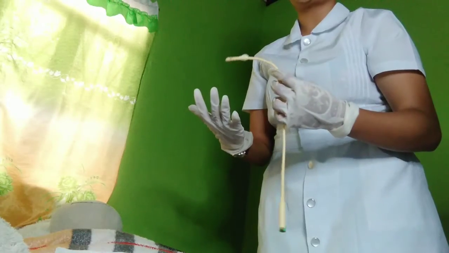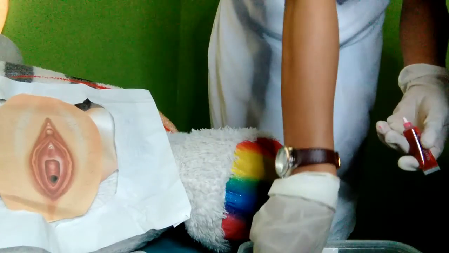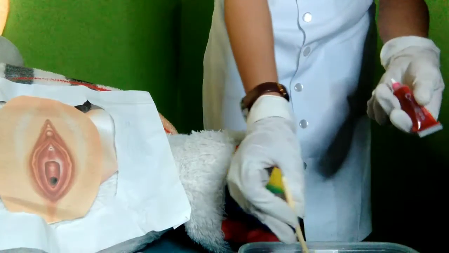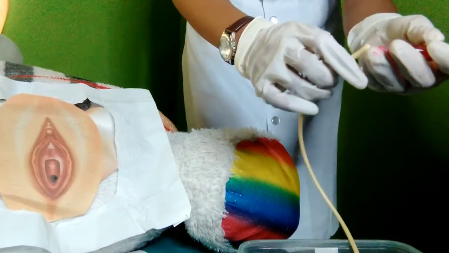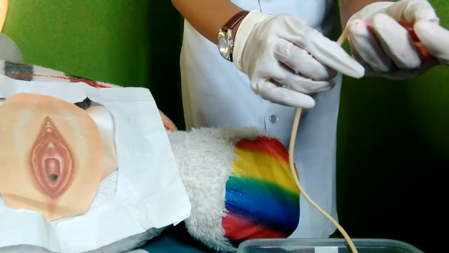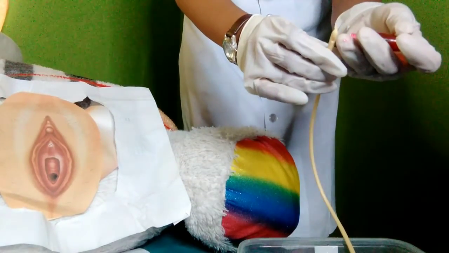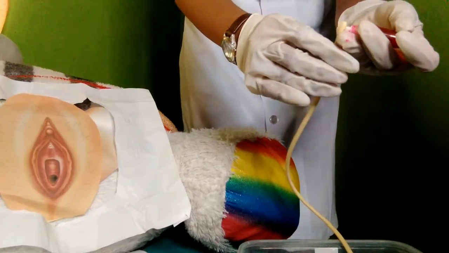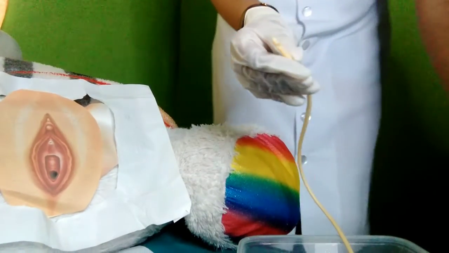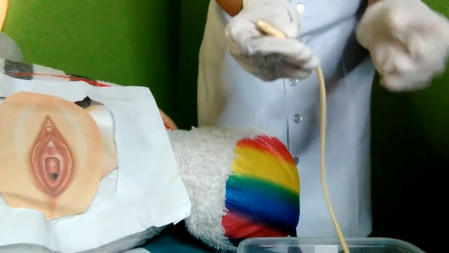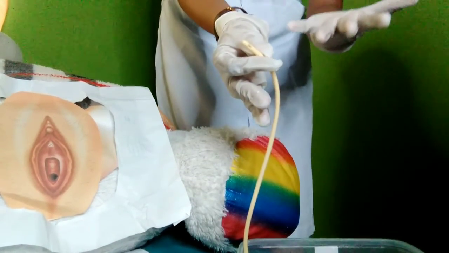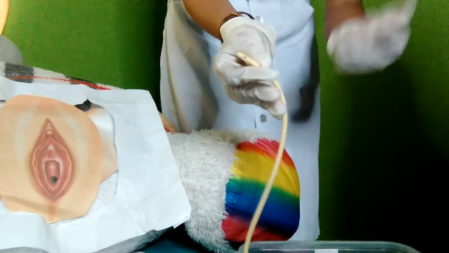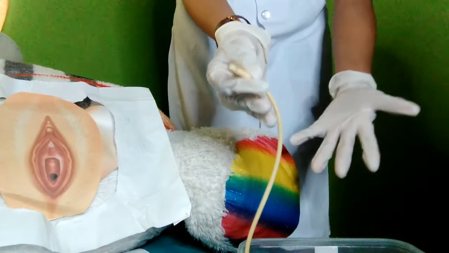So let's start. Lubricate the tip of the catheter using the sterile lubricant included in the tray, or add lubricant using the sterile technique. The lubrication minimizes urethral trauma and discomfort during the procedure.